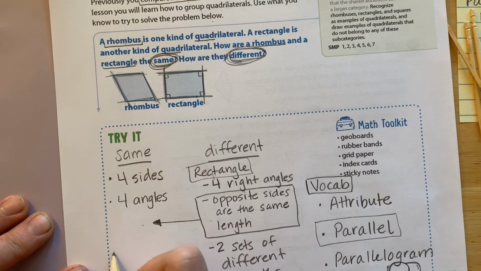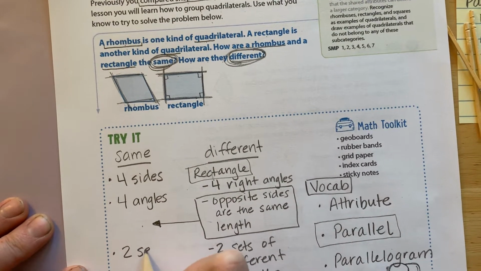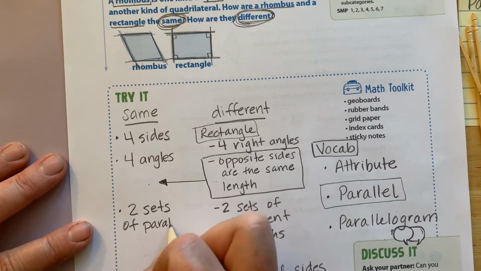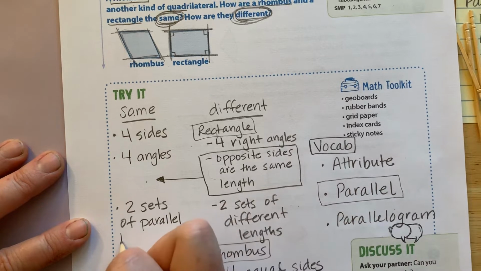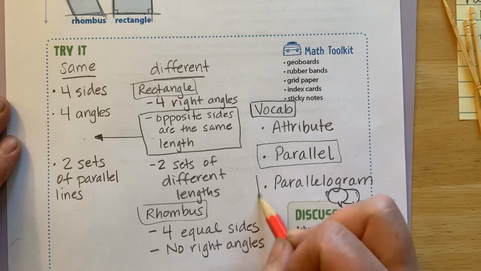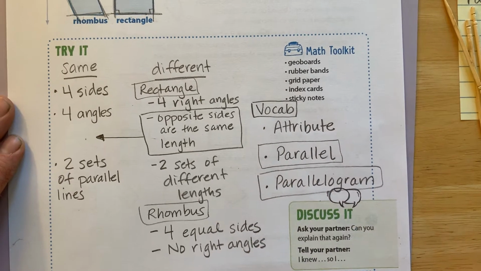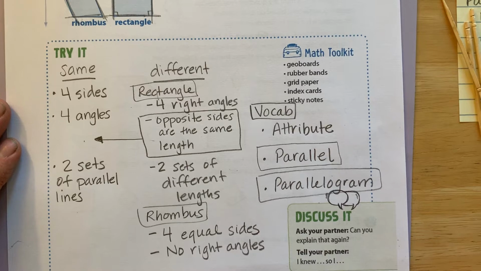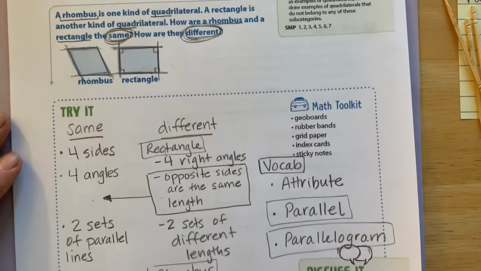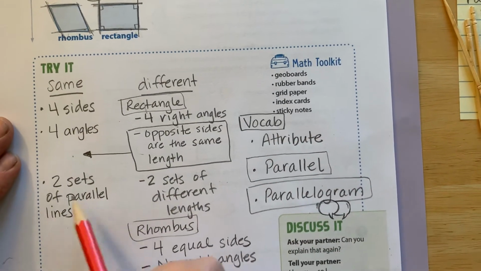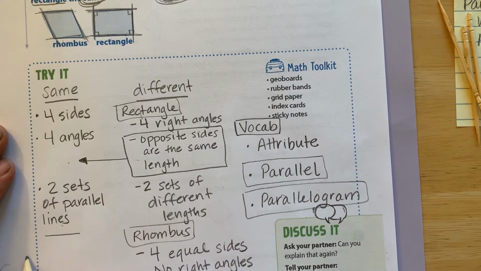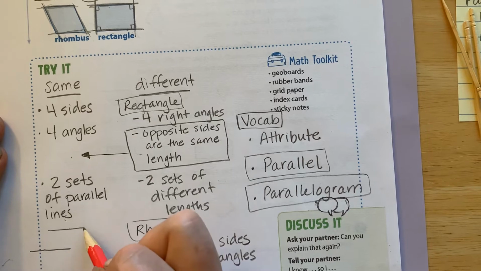So I'm going to add another piece here. They have two sets of parallel lines. Now, that leads us to our next vocabulary word, parallelogram. Say parallelogram. You might have to practice that one a couple of times. Parallelogram. A parallelogram is when you have two sets of parallel lines. So a parallelogram is when the top and the bottom are parallel, and our two sides are parallel.